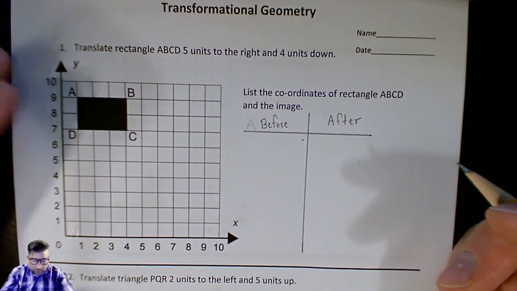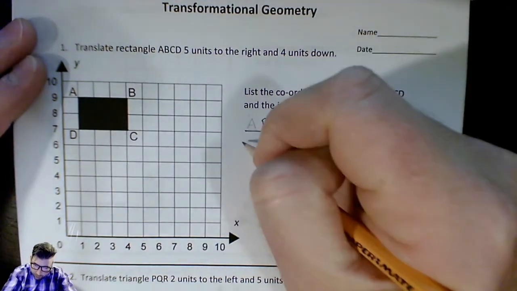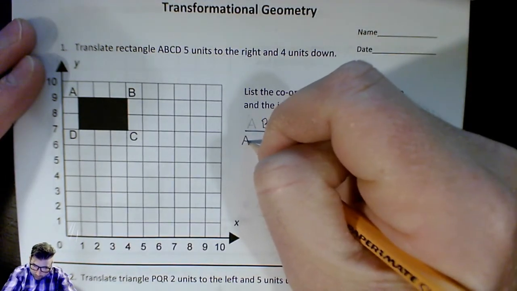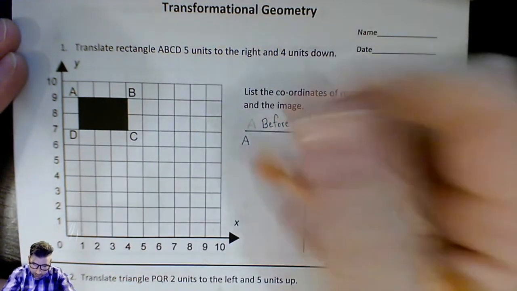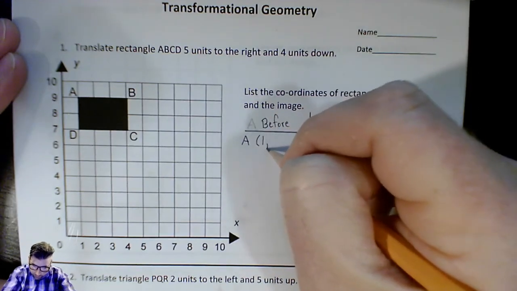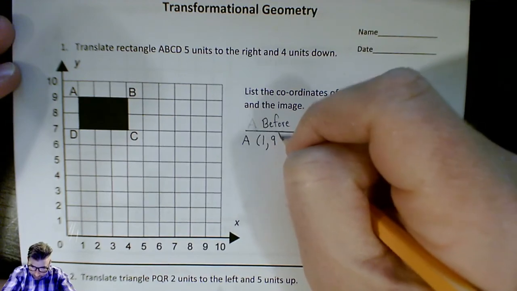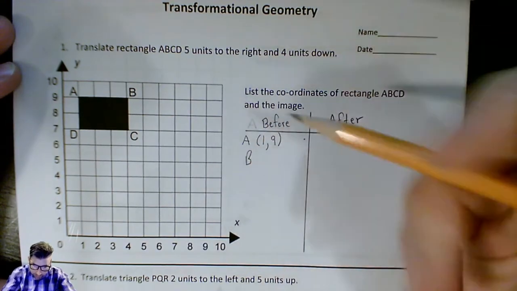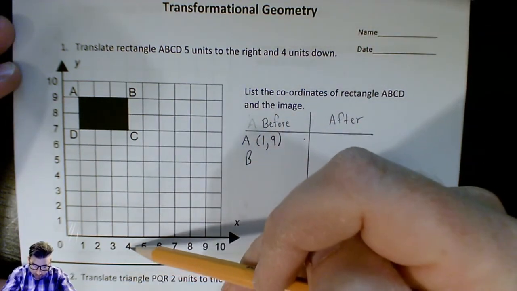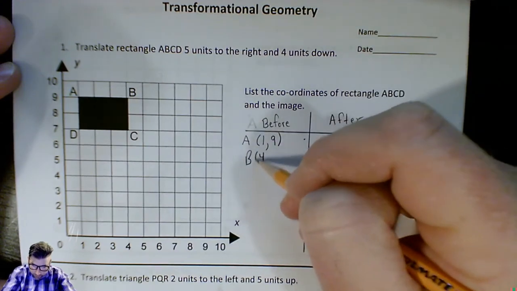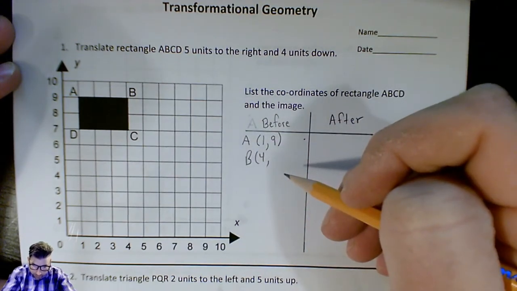All right. So A is at x-axis 1, so 1, comma, y-axis 9. That's where that vertex is. B is at x-axis 4 and y-axis 9.